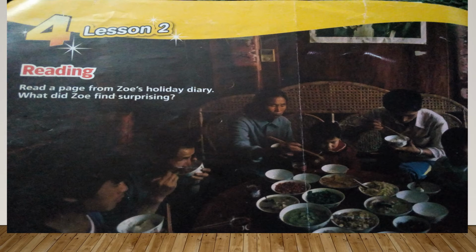Now we are going to read together a page from the holiday diary of a girl called Zoe. Zoe wrote the diary when she was on a holiday in Beijing. Do you know where Beijing is? It's the capital city of China. As you read, try to find out what Zoe found surprising. Read a page from Zoe's holiday diary. What did Zoe find surprising? Let's start.